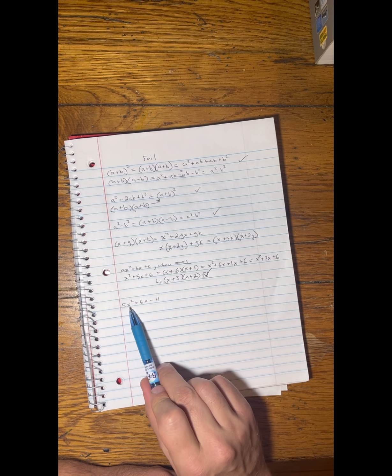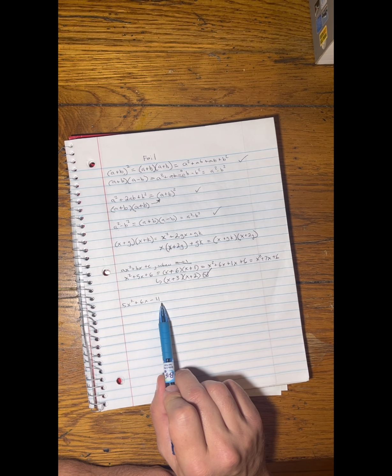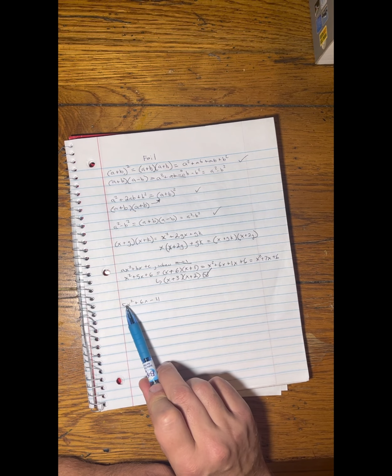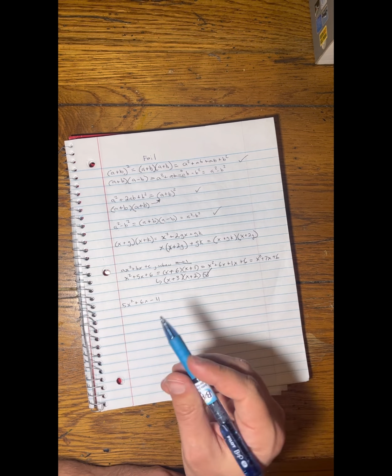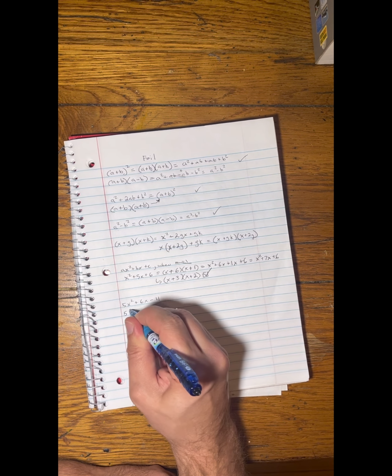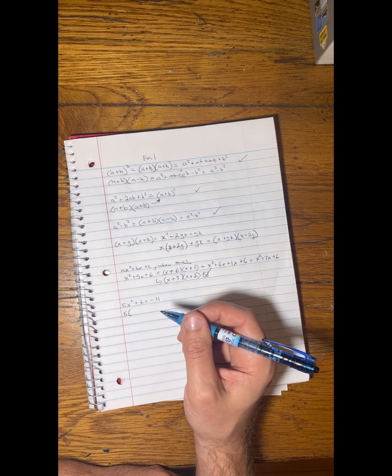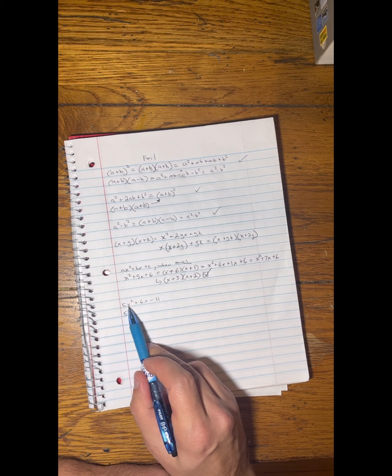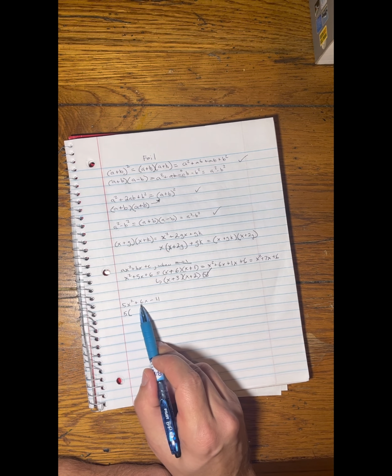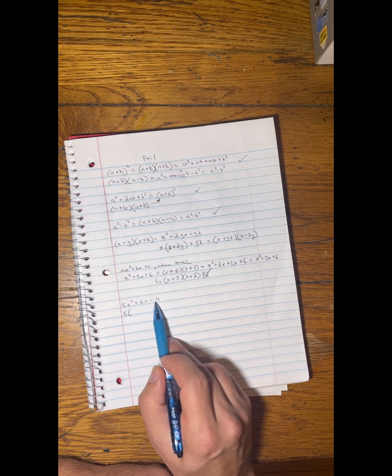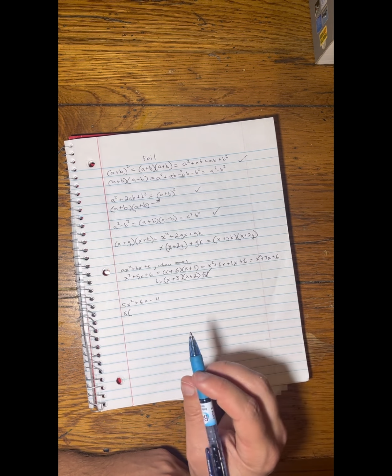So basically, this would be difficult for us to factor, because yes, you can pull the 5 out, or can you? No, you can't, because you can't pull 5 out of these, either of these. So we have to use the quadratic equation.